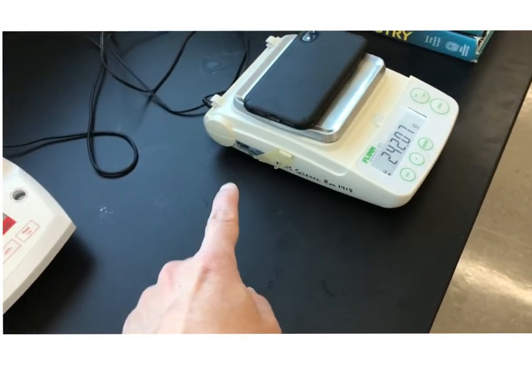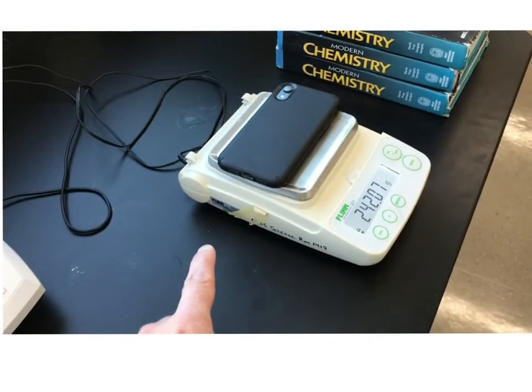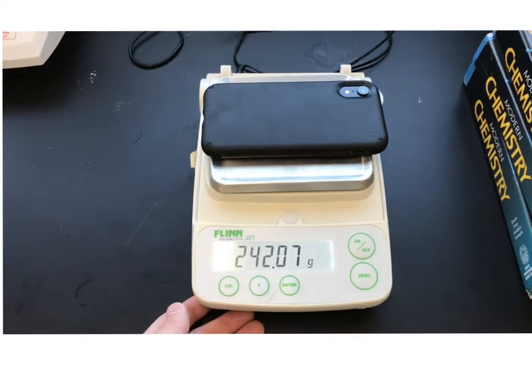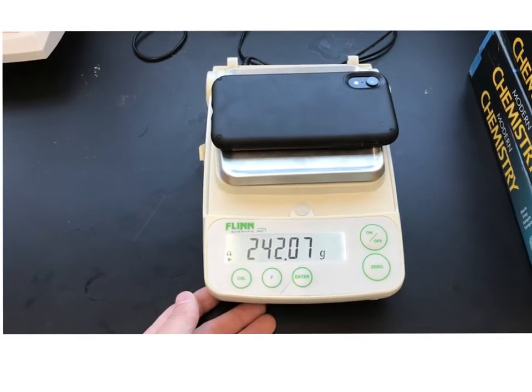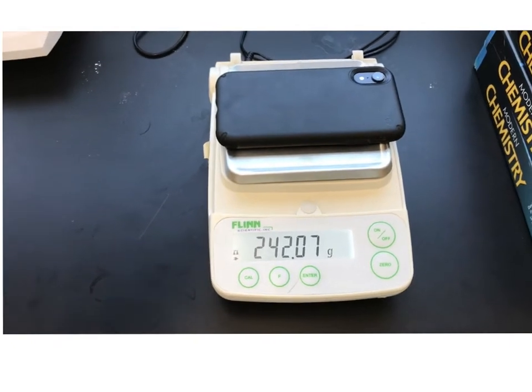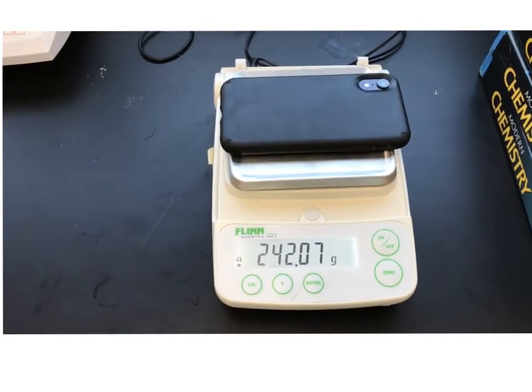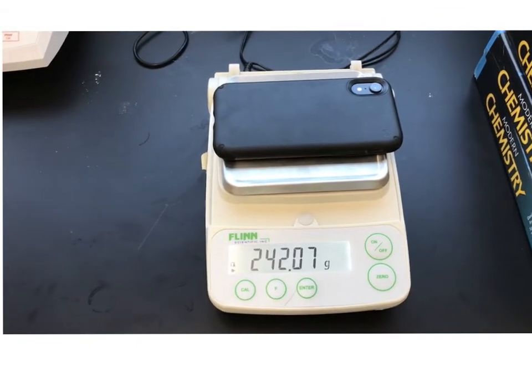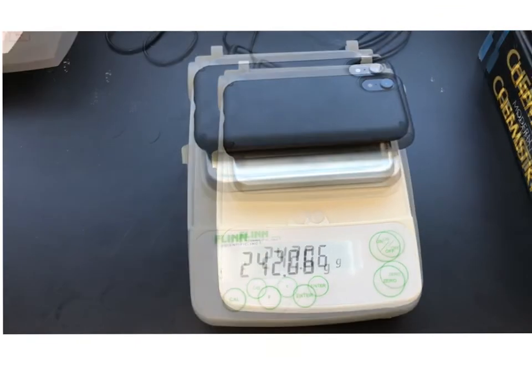So the back end of the scale will stay where it's positioned on the table. However, the front edge of the scale will be lifted upwards. So make your prediction as to what will happen to the reading on the scale. Will it stay the same because we're measuring the same object? Will it increase? Will it decrease? So take a minute, make a prediction right now.